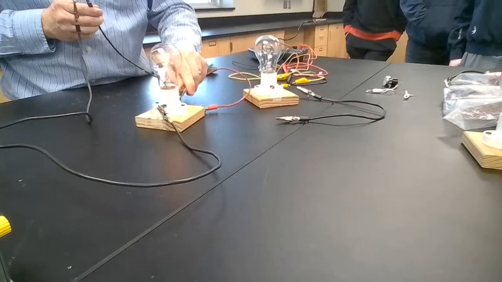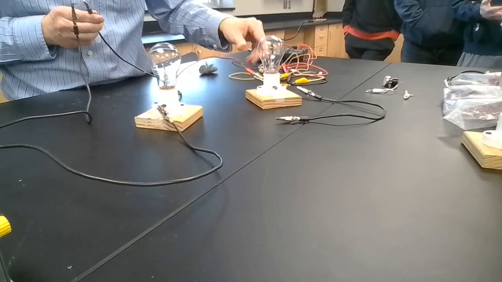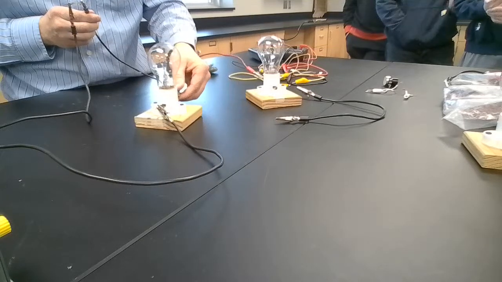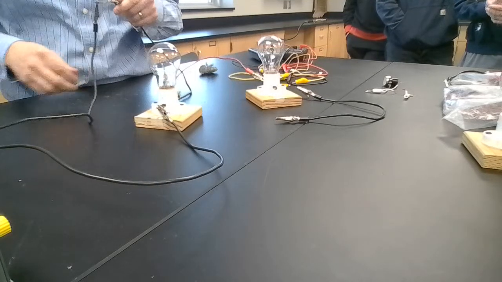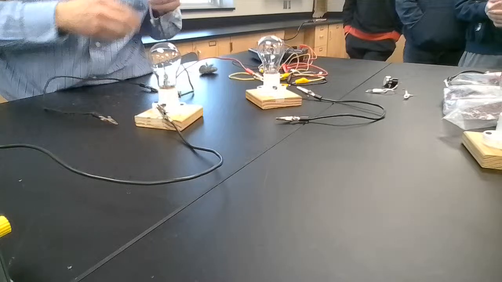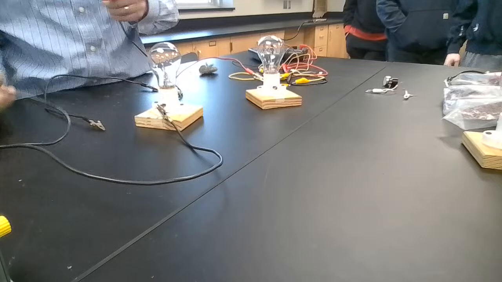Okay, so turn on one appliance in parallel. One of my wires is not happy.